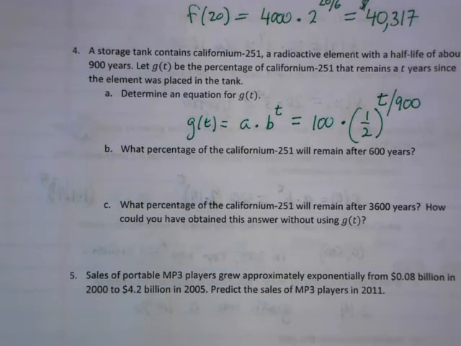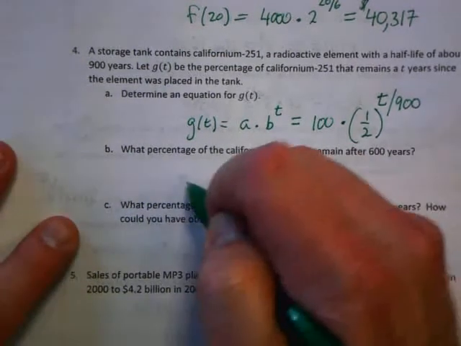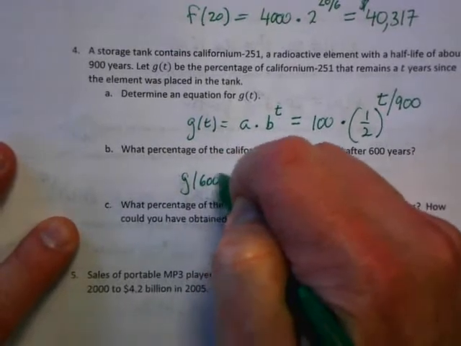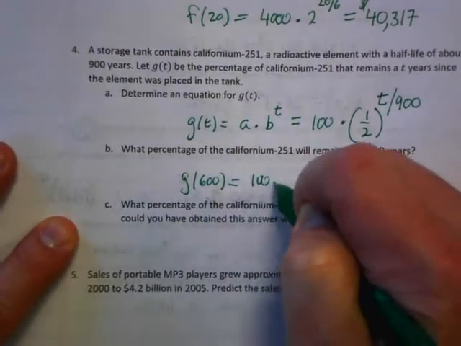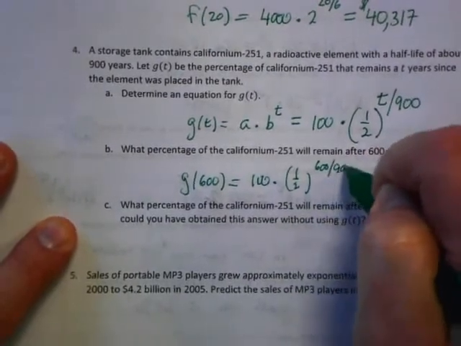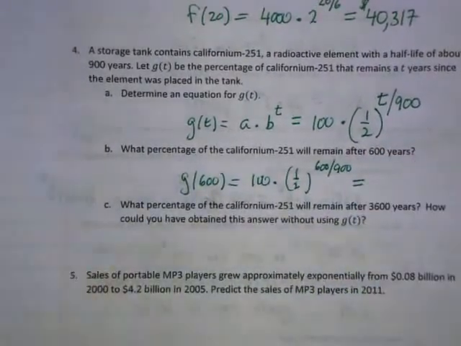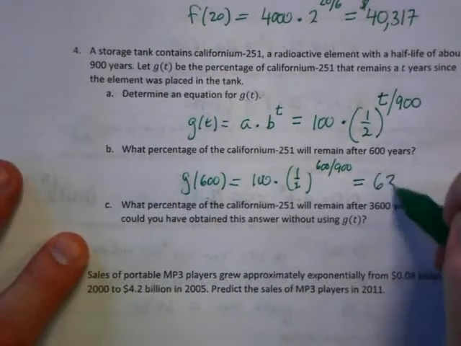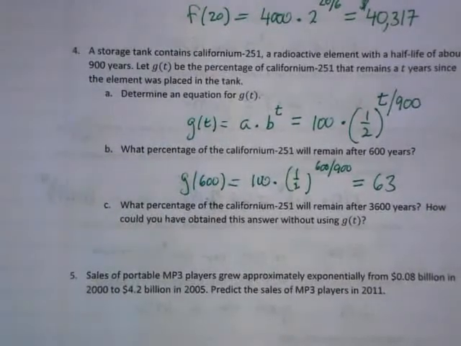All right, and then it says, what percentage of the californium will remain after 600 years? You simply plug in 600. That's 100 times 1/2 to the 600 over 900. That's 63, so we still have about 63%.